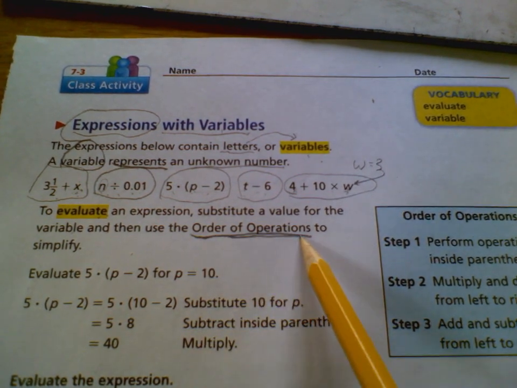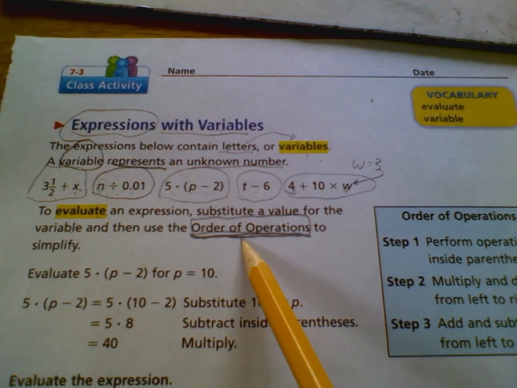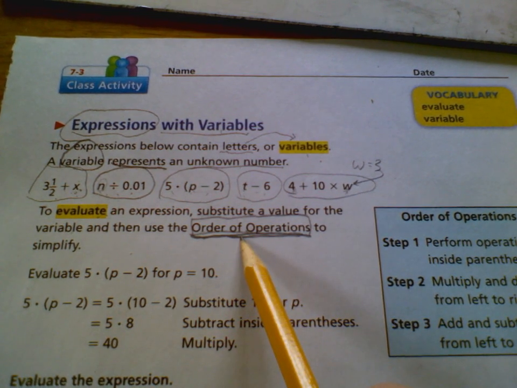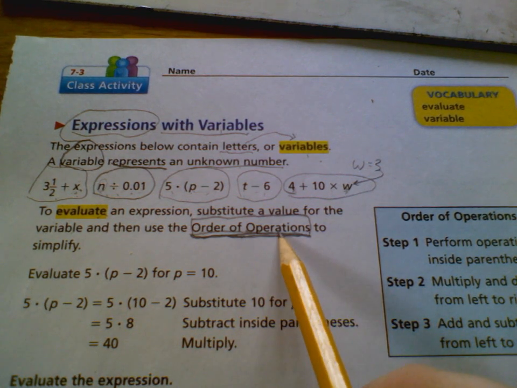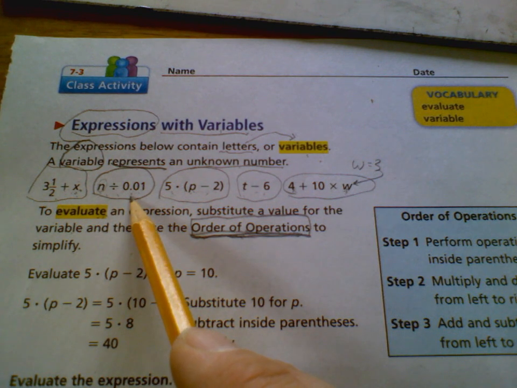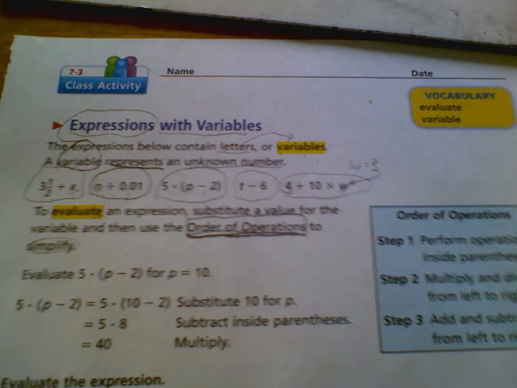This never goes away. You always use this from this point forward in math. This isn't like a, hey, we're going to learn it for the lesson. This always occurs from here until the end of the earth. Order of operations always exists. It always has and always will. You have to use order of operations to simplify. So we're going to evaluate it. We're going to understand it. It has variables, and then we get to simplify, not solve.